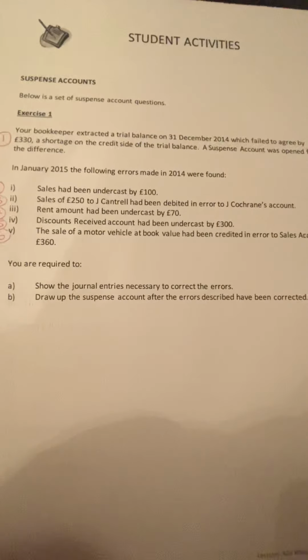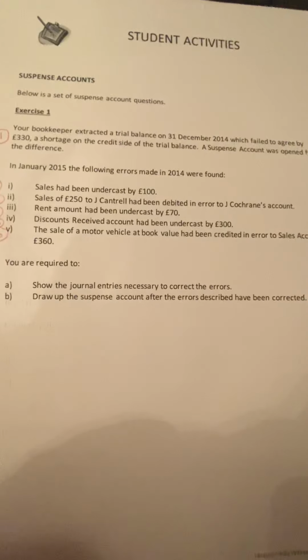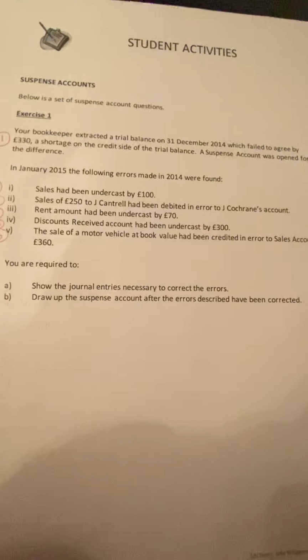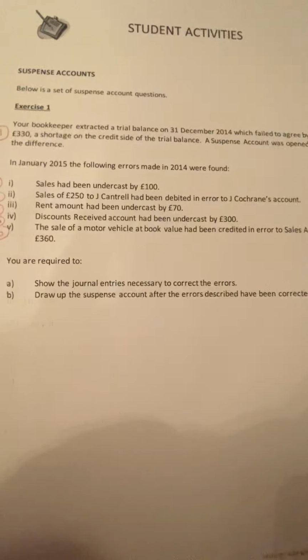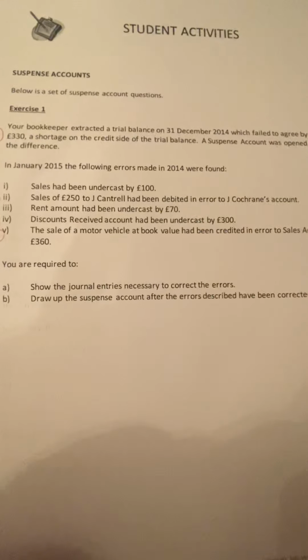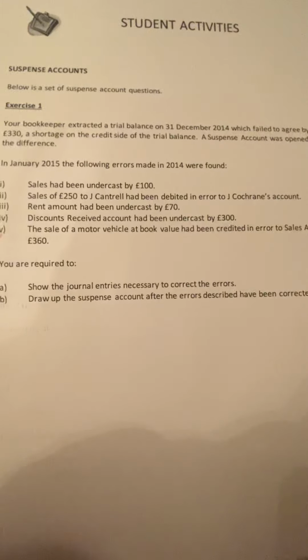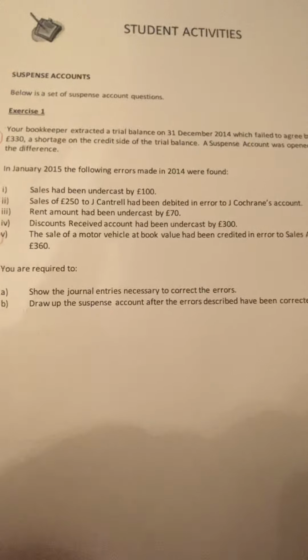And you have been asked to show the journal entries necessary to correct the errors and draw up the suspense account after the errors described have been corrected. So what I have done here is I have attached the answer as well, because I don't want you to get too bored of hearing my voice. But I do just want to demonstrate how this works.